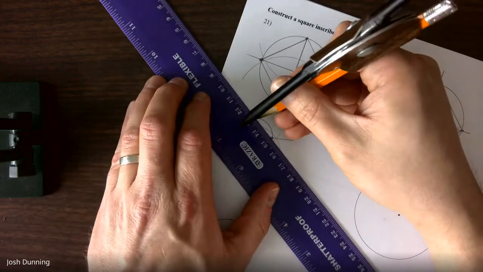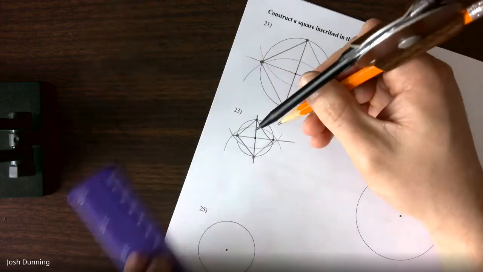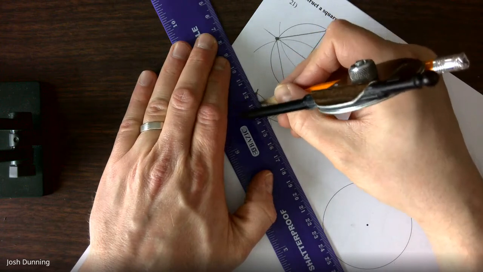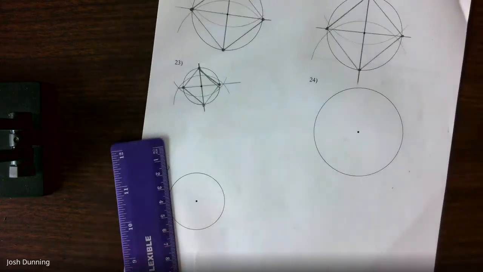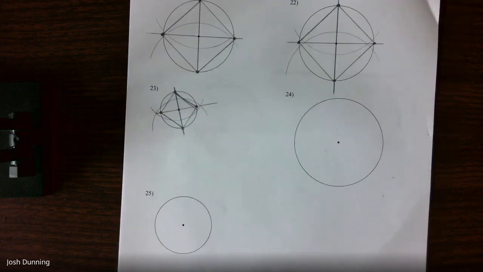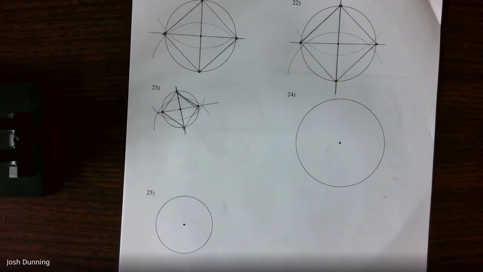And one more. Oops, that was bad. Hit my ruler. There. All right. So now if you have any trouble with these, I will be back tomorrow and I can help you out.